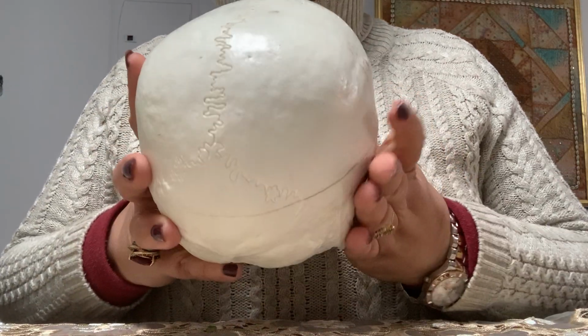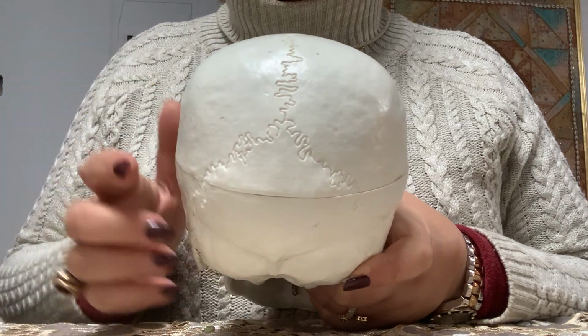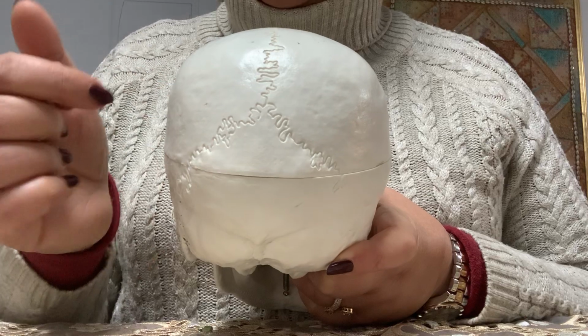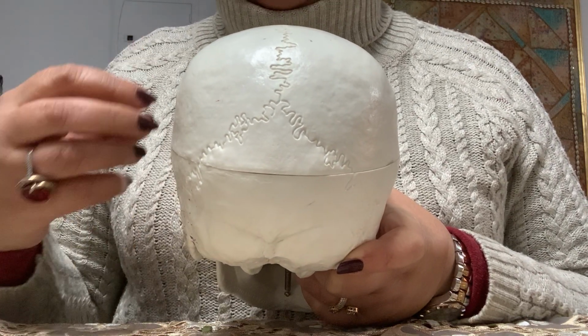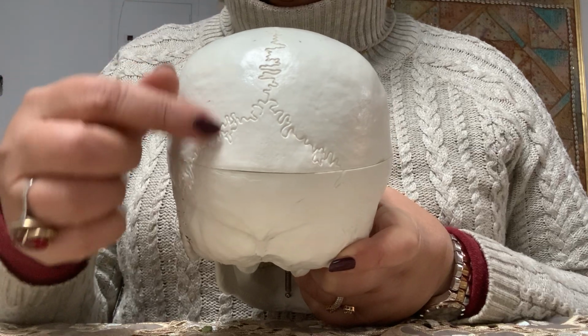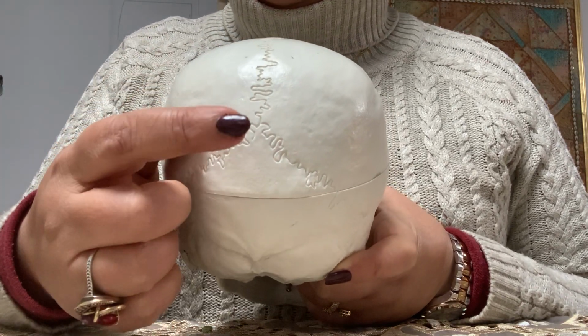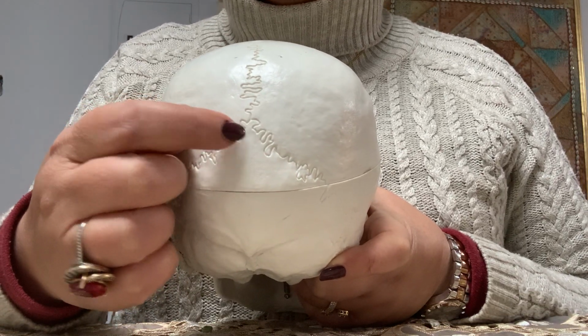Okay, let's go to see the posterior one. This is the lambda. The lambda represents the posterior fontanelle in the newborn. If you examine the head of the newborn, you will find a space here like the anterior fontanelle, which is not ossified.